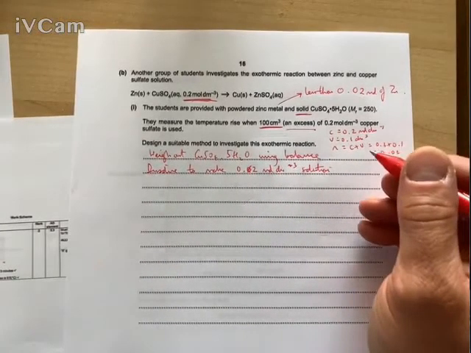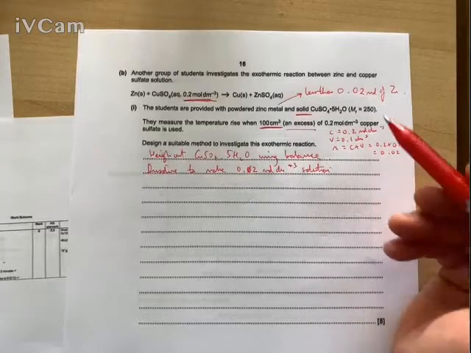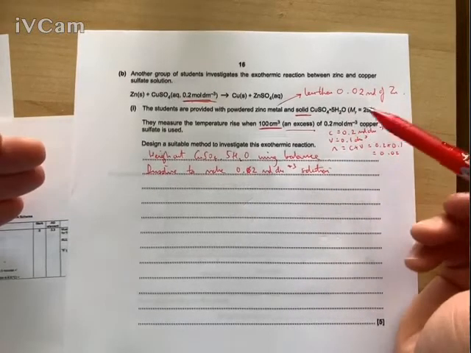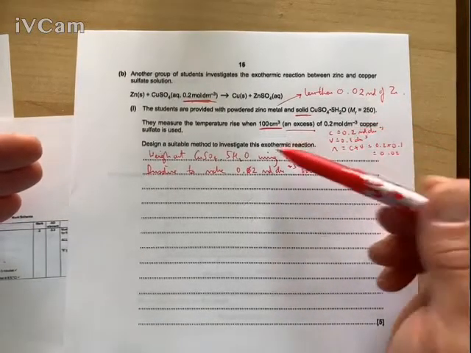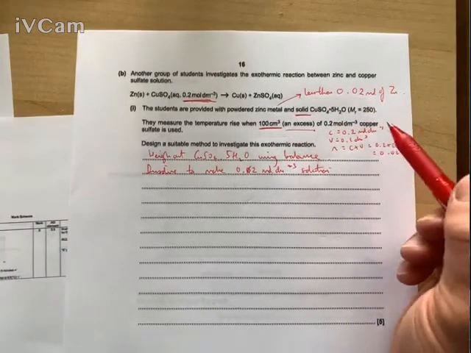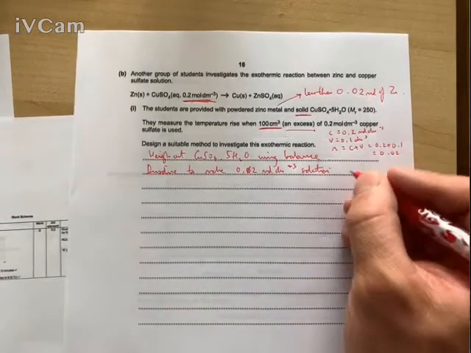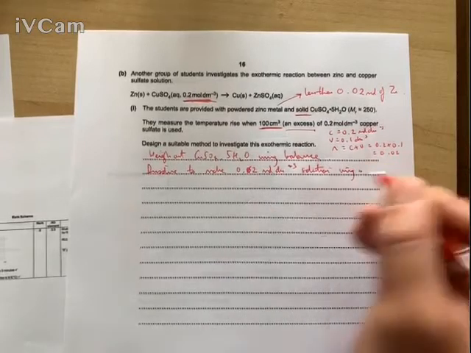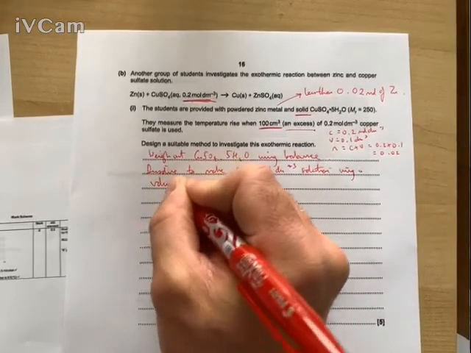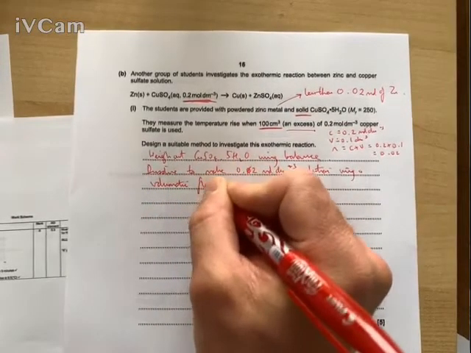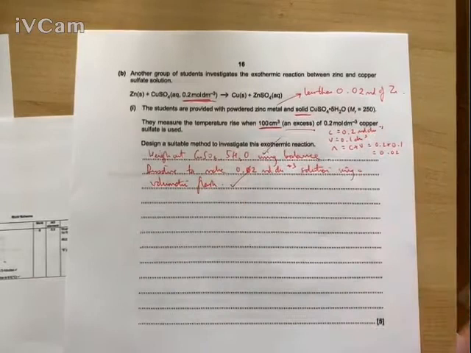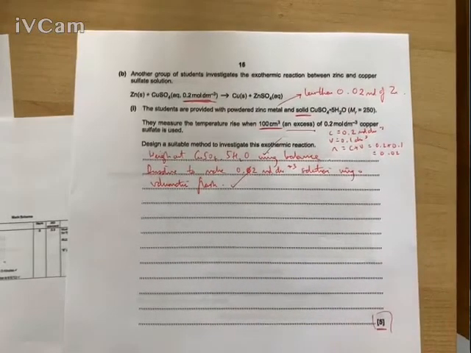I wouldn't know personally at this stage whether they want me to use equipment or not. I mean, they haven't gone through saying that you want to know the equipment, they just want a method. So I suppose they haven't actually said necessarily which equipment, but I don't think it's harmful to say using a volumetric flask. Okay, so we're going to get 1 mark for that, 1 mark for that. We've got 5 marks in total that we want to get out of this.